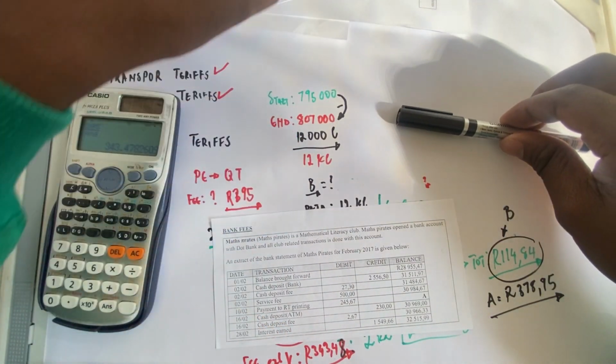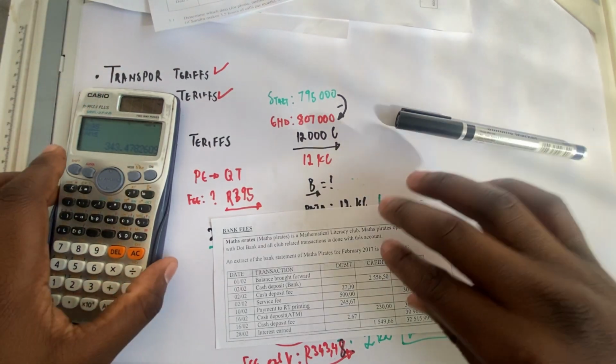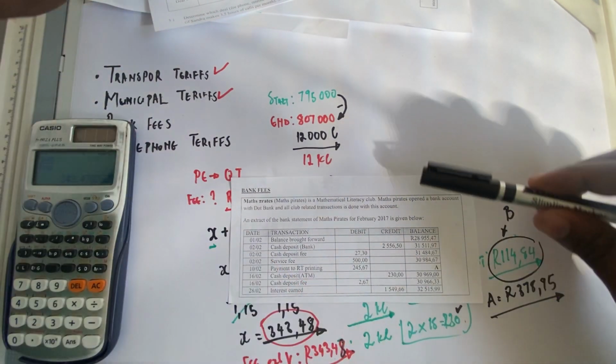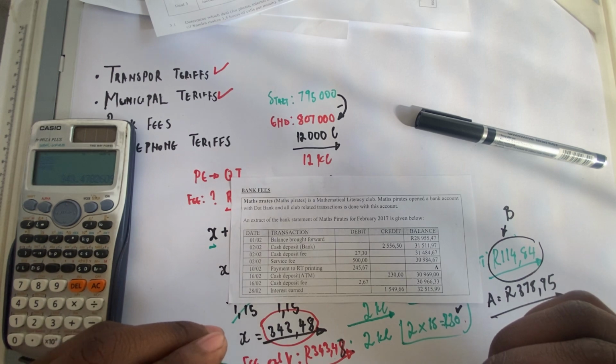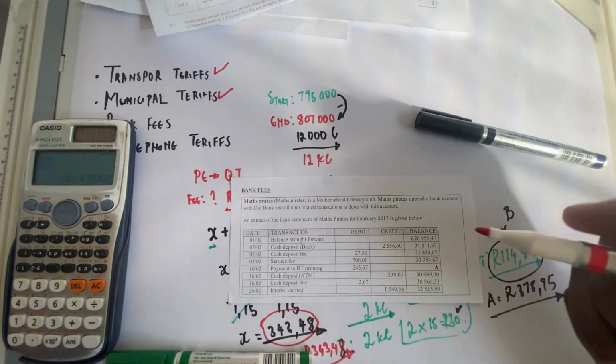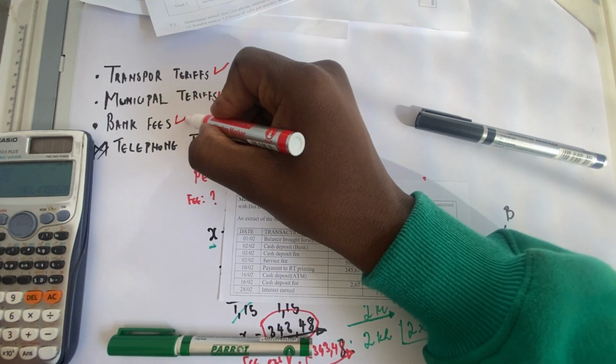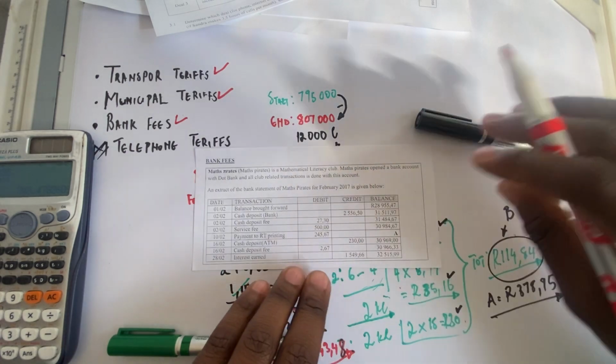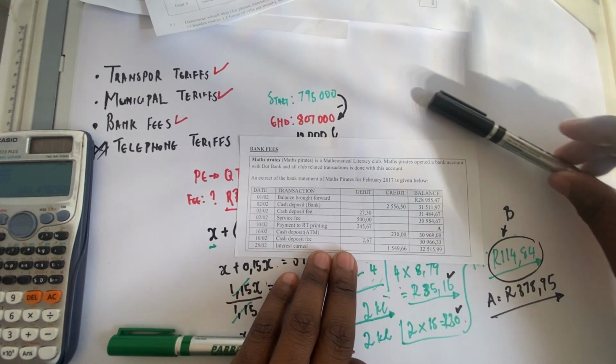Now let's go to the bank fees. Now on the bank fees also, there are some parts you need to understand and get yourself familiar with. They are straightforward, but you need to understand the basis of them.